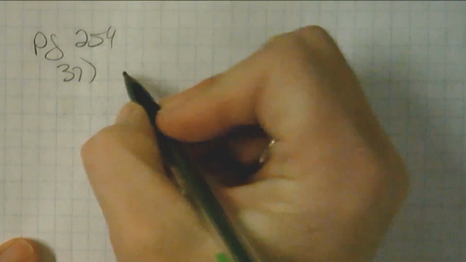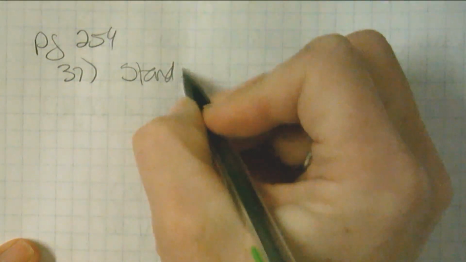All right, so if I take a look at 37, 37 said, write an equation in standard form of a line that passes through these 2 points where A can't equal 0 and B can't equal 0. All right, so we want standard form.